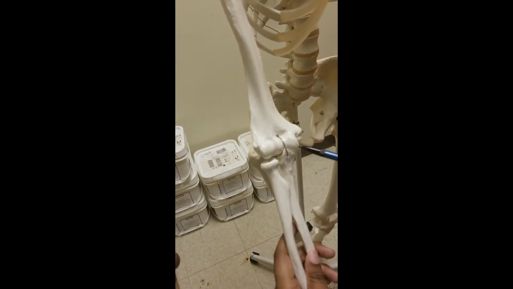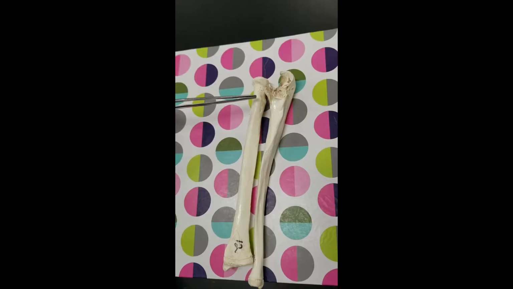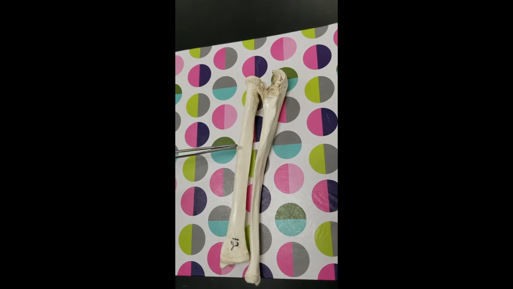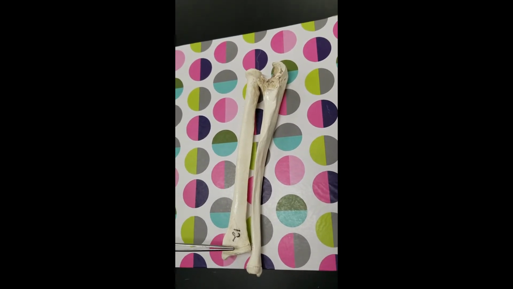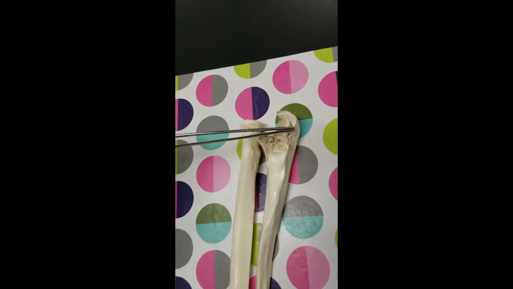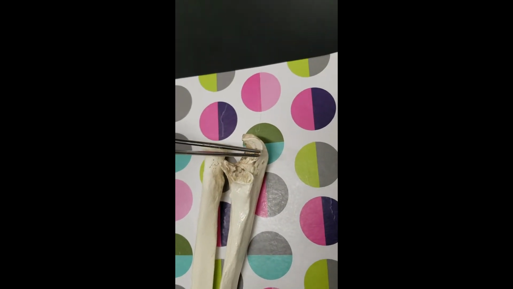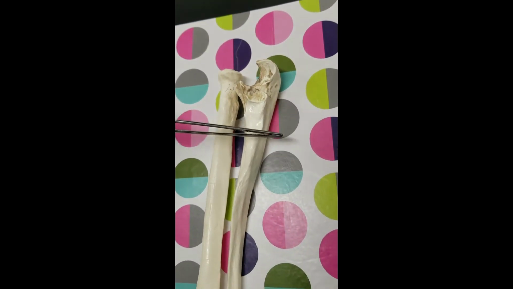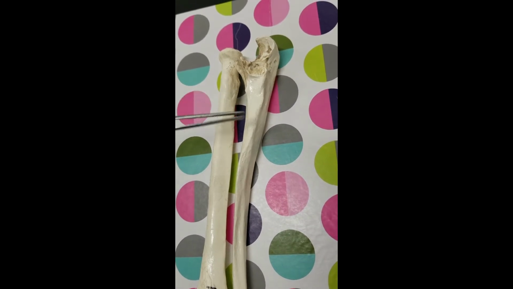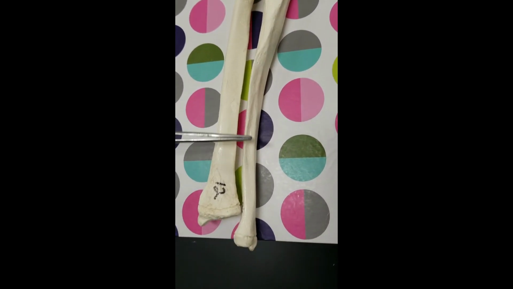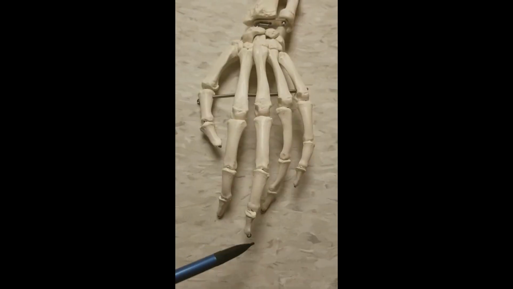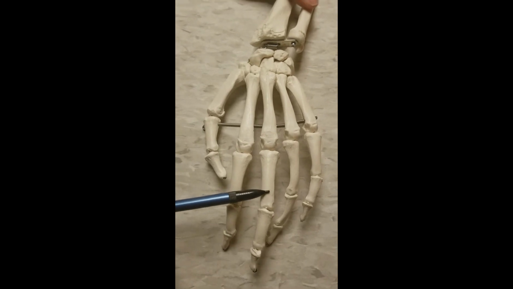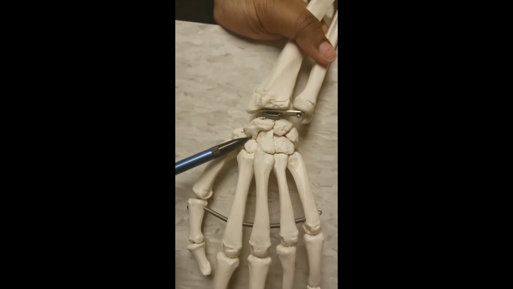capitulum, trochlea, radial tuberosity, the radius, the radial styloid process, the olecranon, trochlear notch, coronoid, and then we have the ulna and the head of ulna. The phalanges, the distal, the middle, and the proximal, the middle phalanges, and the carpals.